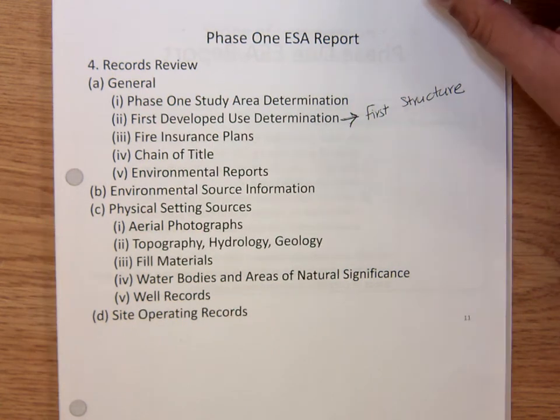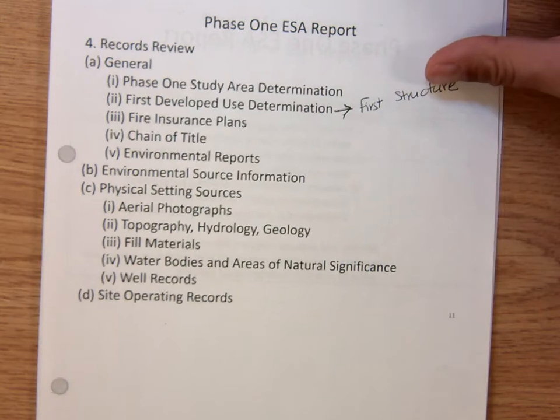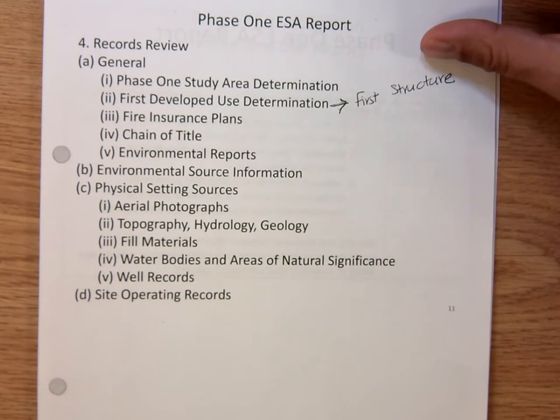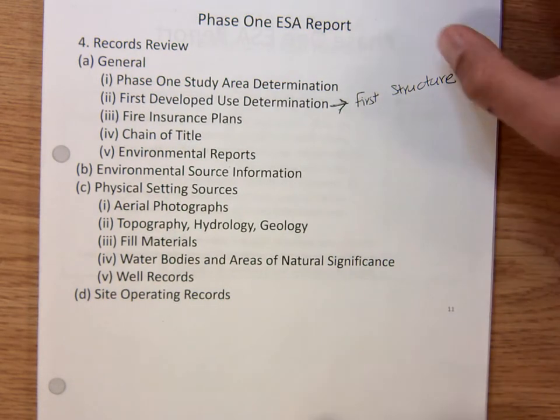You also want to include any site operating records. If you can have access to that kind of information, that will also be very important. Knowing what kind of operation has been going on at the site, you want to also include that in your records review section.